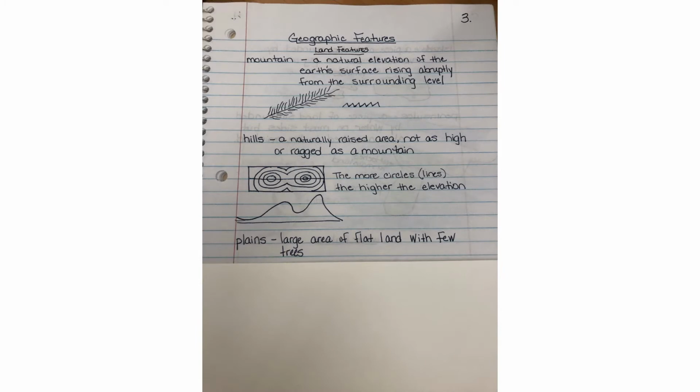Plains, large area of flat land with few trees. You may wish to draw a field of grass. That would be flat.